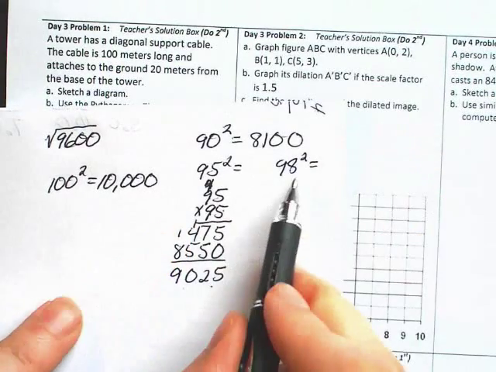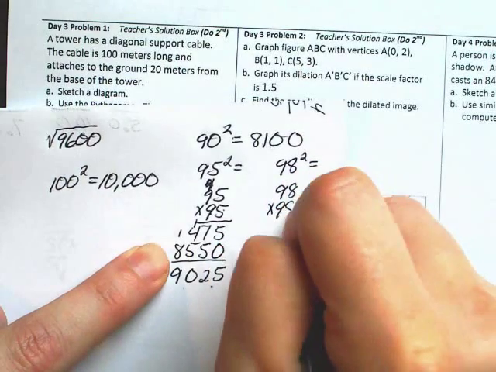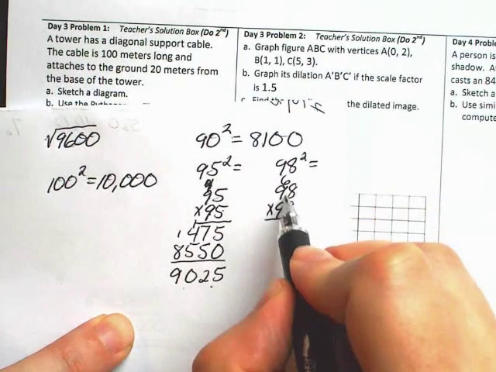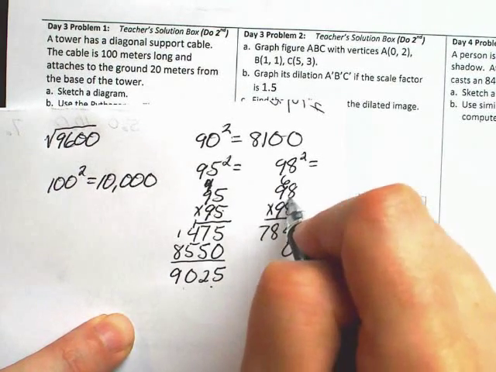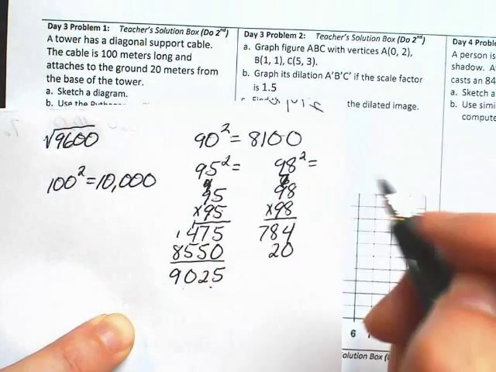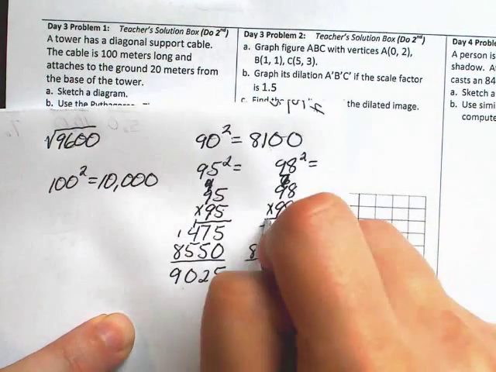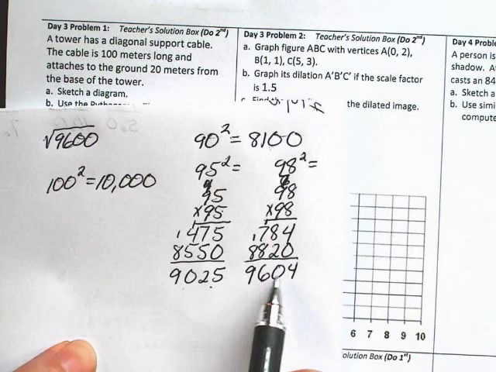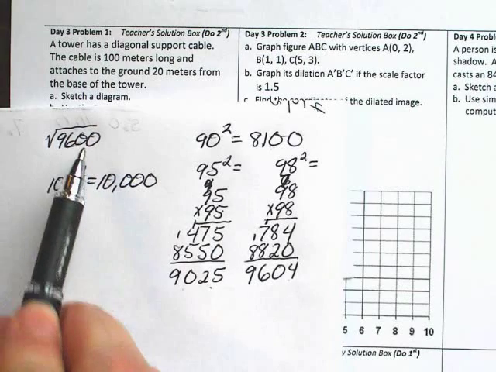How close does that take us to 9,600? Let's do 98 times 98. 8 times 8 is 64, carry 6. 9 times 8 is 72, plus 6 is 78. Start the next row with 0. 9 times 8 is 72, carry 7. 9 times 9 is 81, plus 7 is 88. And add together. 4, 10, carry 1, 16, carry 1, 9. 9,604. This is just a tiny bit larger than 9,600.